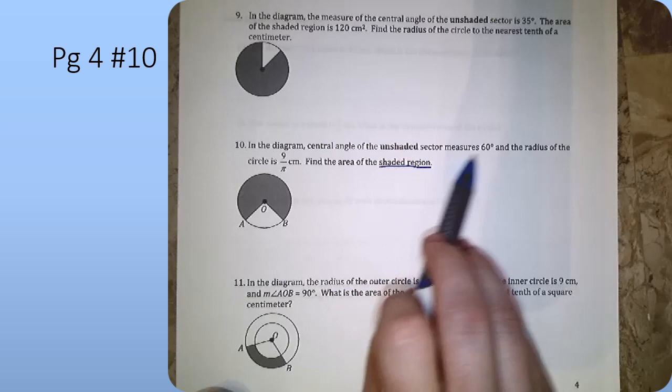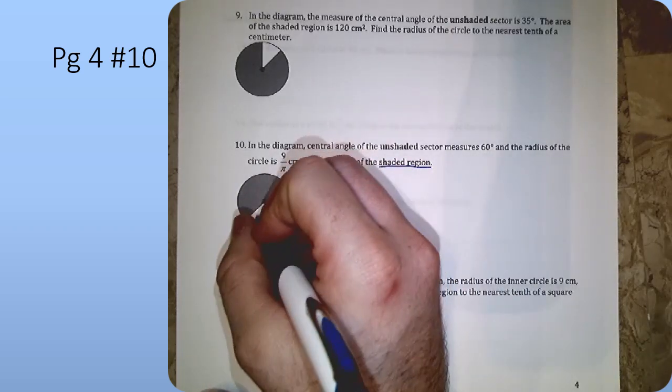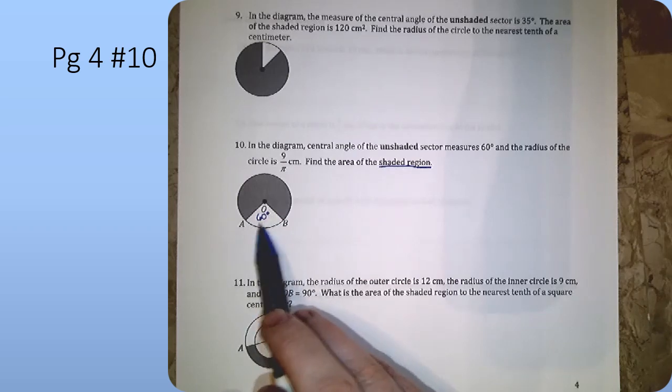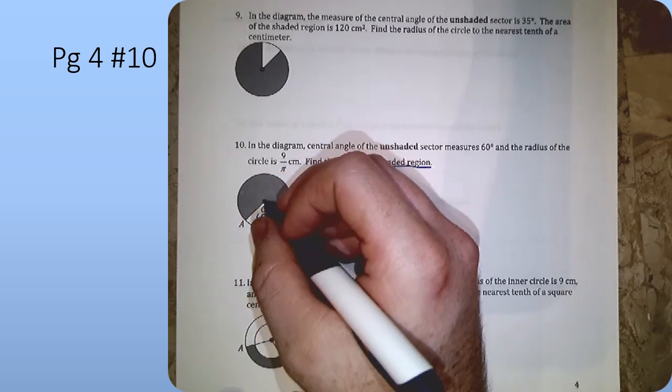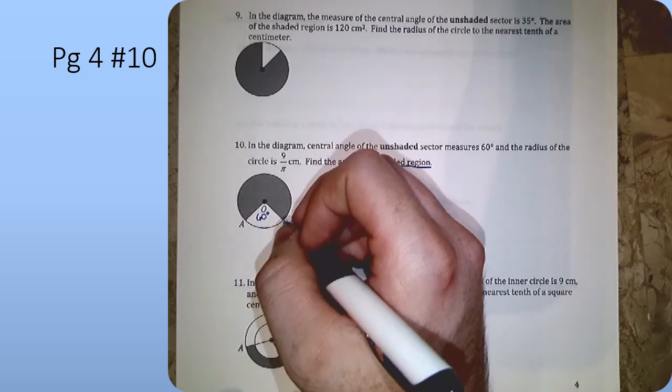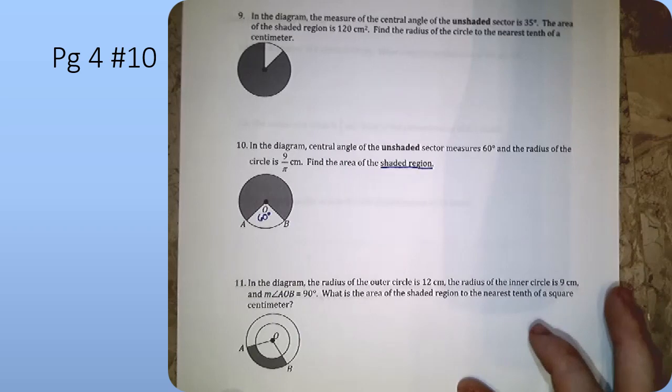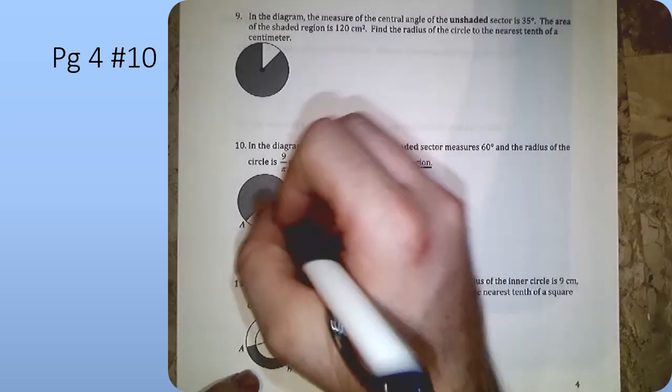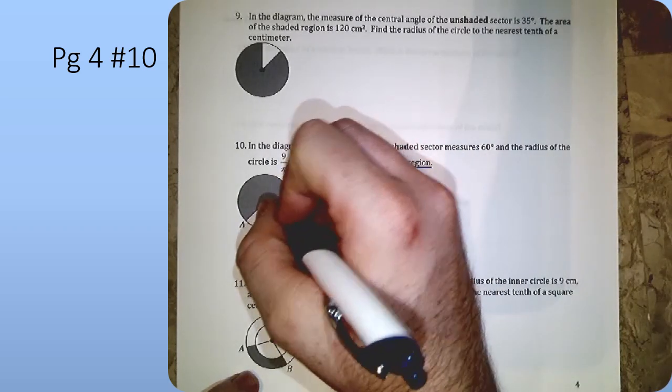Now the unshaded part has a degree of 60 degrees. The radius, the line that goes from the center to the outside of the circle, is 9 over pi.